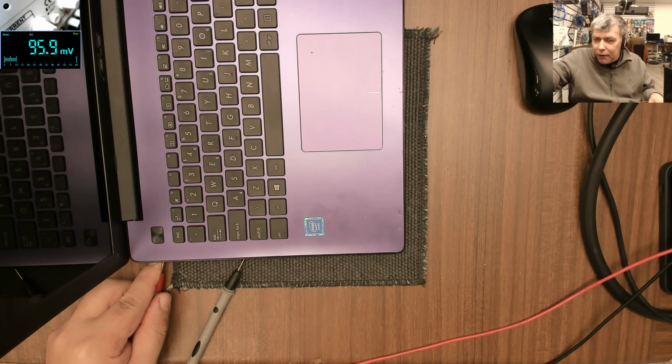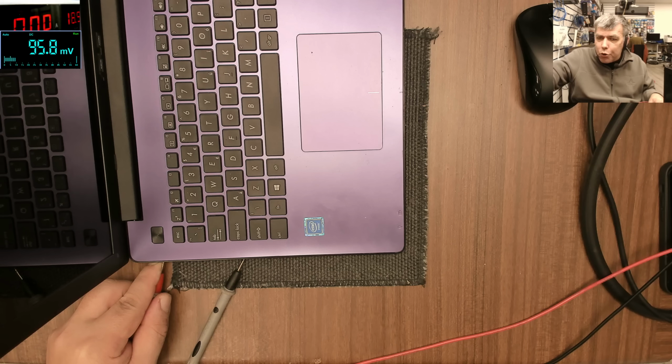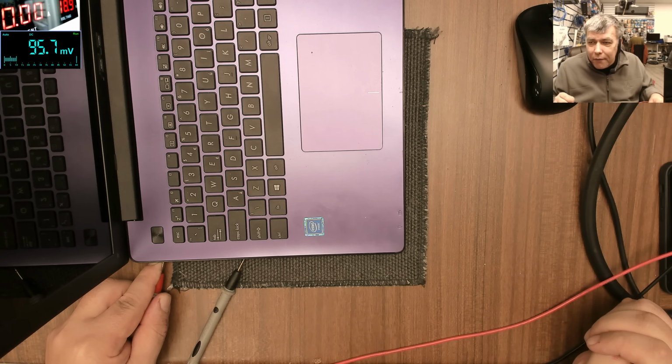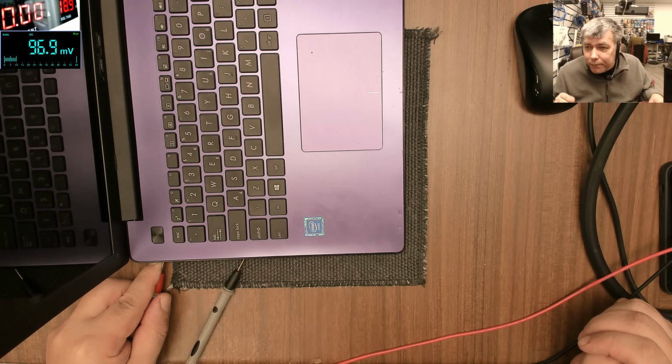You can see the LED flashing. What does that mean? It means something is getting over 5 amps on short pulses. So most likely a short somewhere.